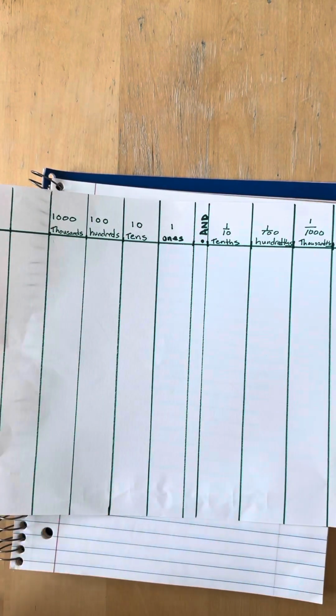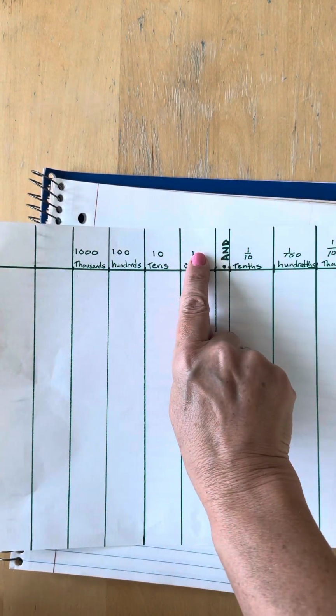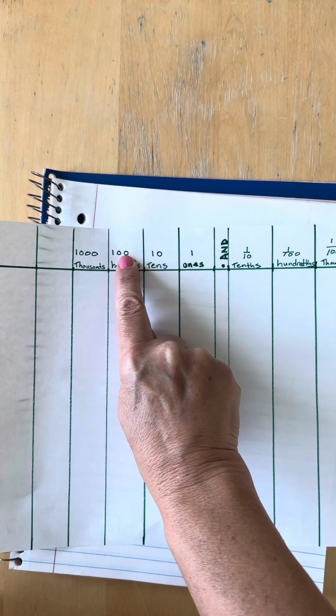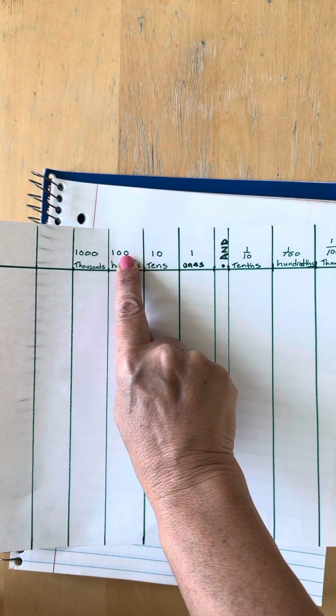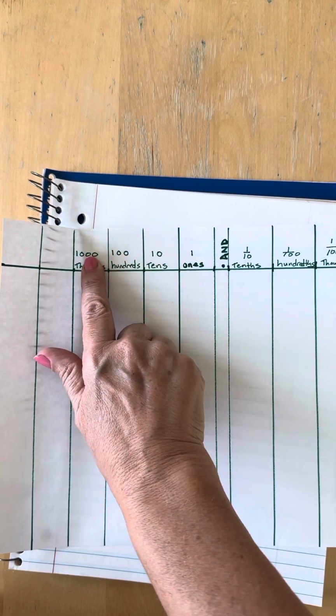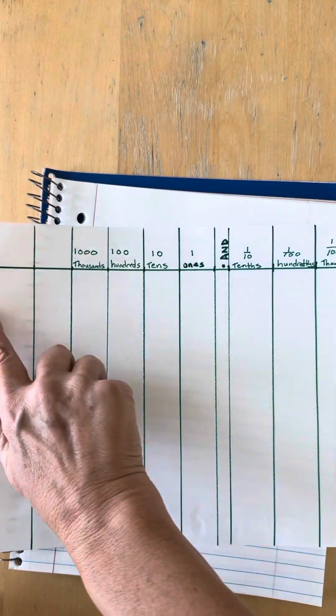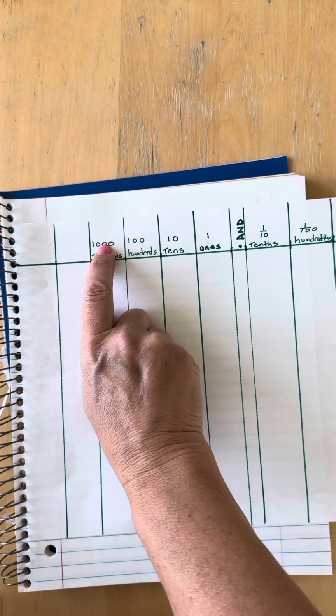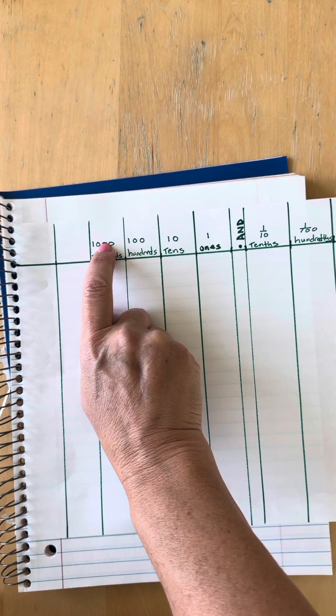In the last lesson, we discussed the relationships of the places in a base 10 system on the place value chart. So let's take a quick look at that. We talked about how if we go from 1 to 10, it's times 10. 10 to 100, it's times 10. From 100 to 1,000, again, times 10. If we were to go the opposite direction and reduce our numbers, we're dividing.